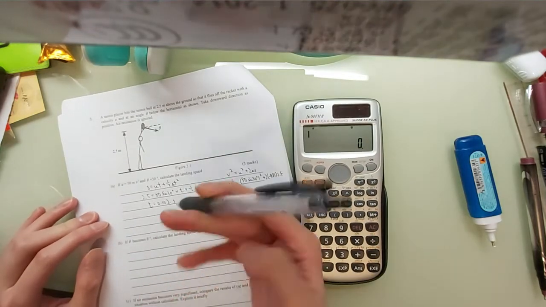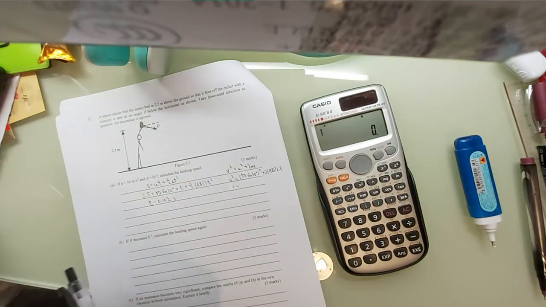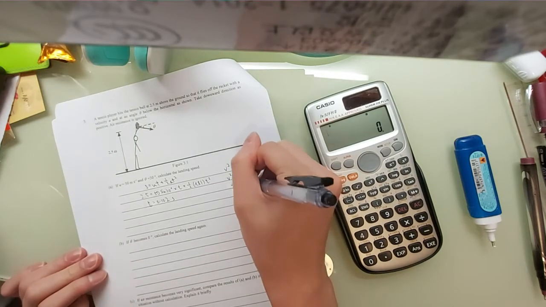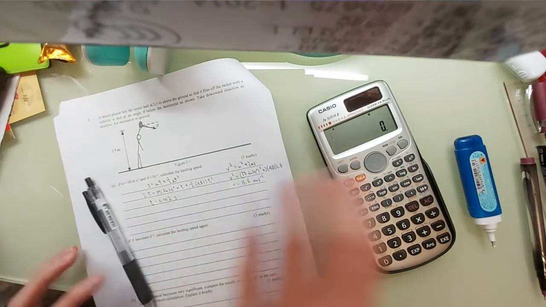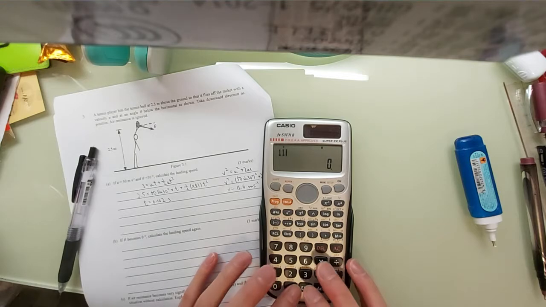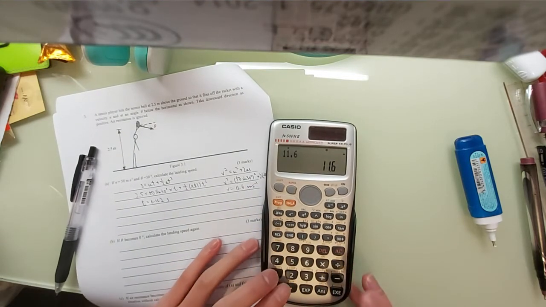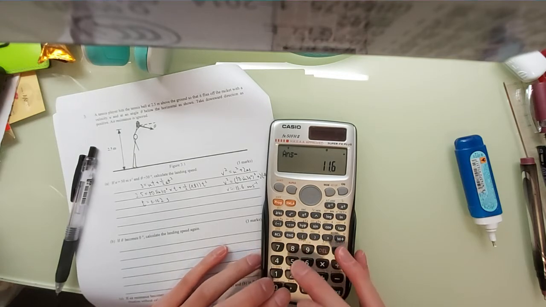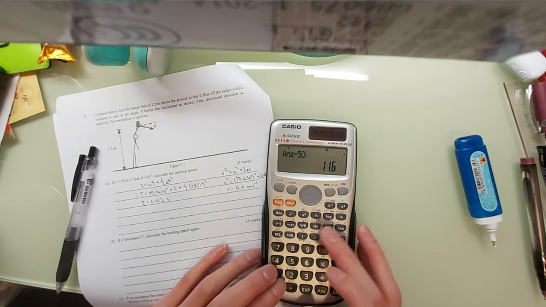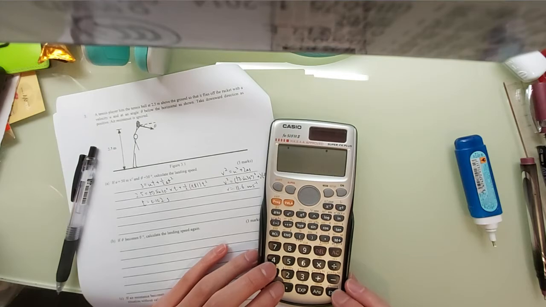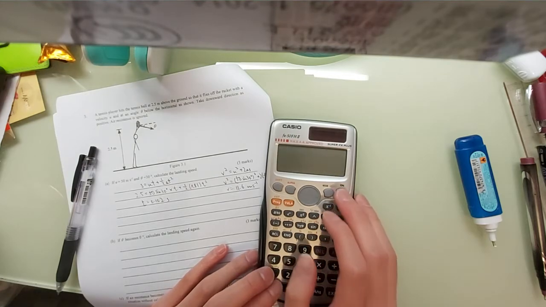I'm gonna go with the first one then. 11.6 meters per second. Yeah. So if it's V equals U plus AT, then V minus U doesn't even make sense.